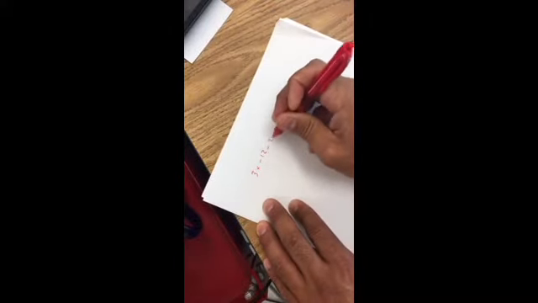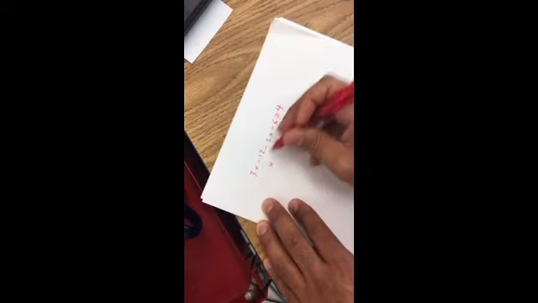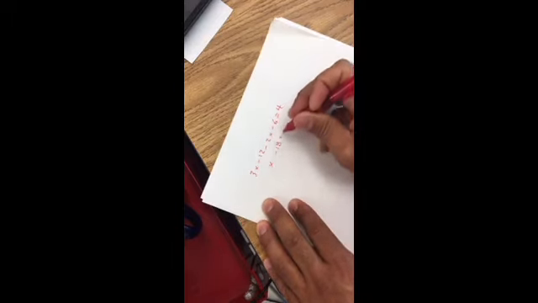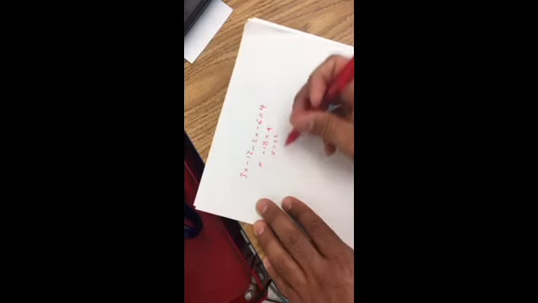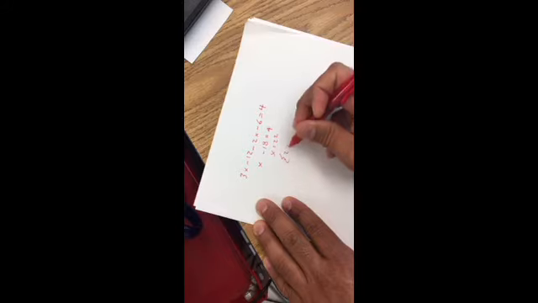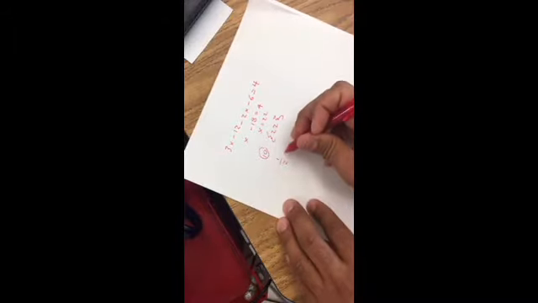Number 10 tells me to solve, so I'm going to distribute first. Combine like terms. Get the x by itself. Put in the appropriate notation, which I'm going to pick roster. 11, I'm going to distribute first.